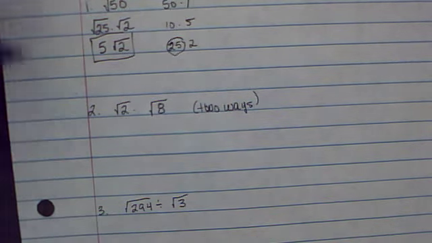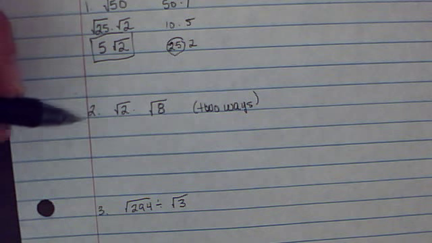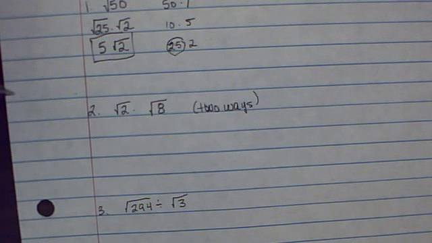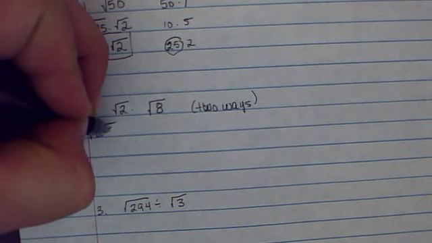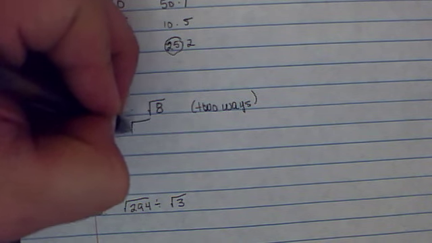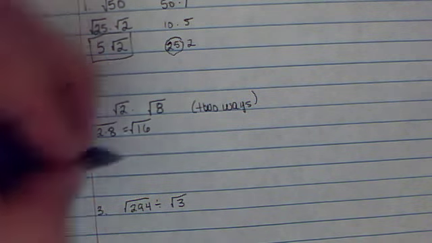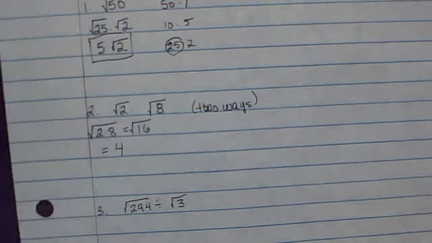So let's look at number 2. You can do this problem 2 different ways. The first way is if you multiply 2 radicals together, like the square root of 2 times the square root of 8, you're actually saying the square root of 2 times 8, which is the square root of 16. Okay, then the square root of 16, of course, is 4.